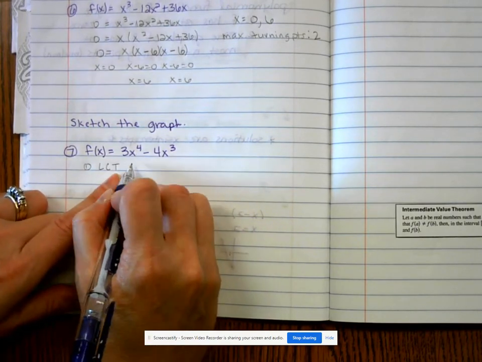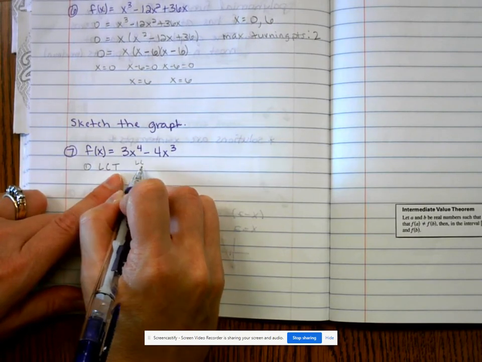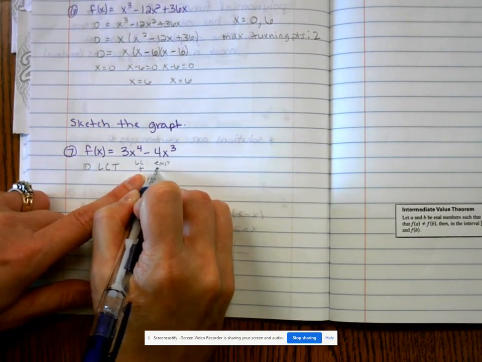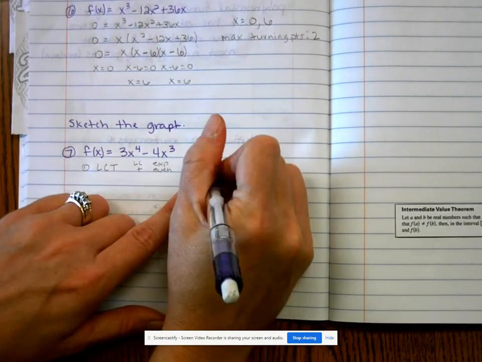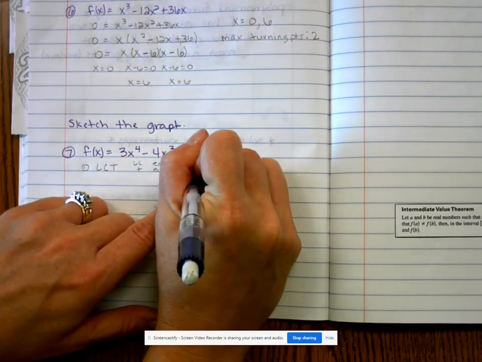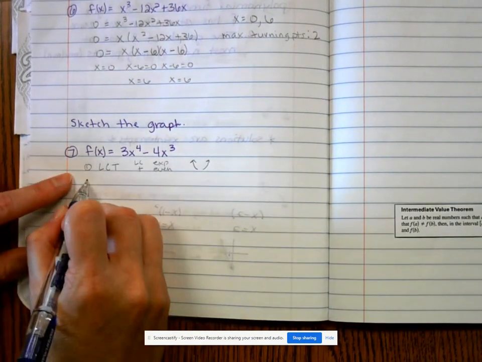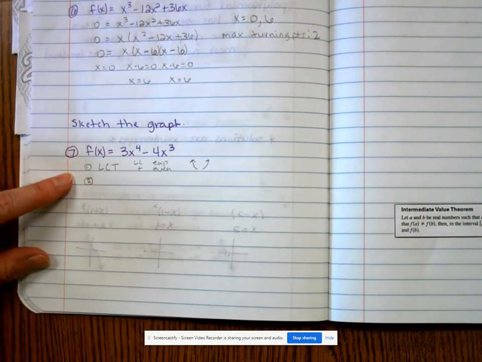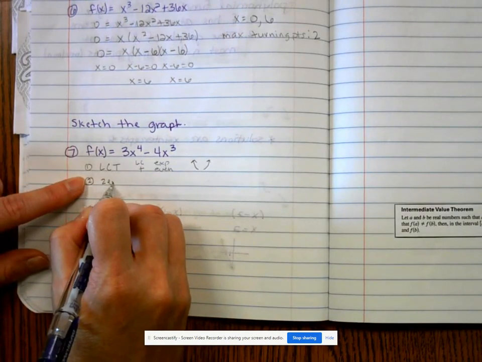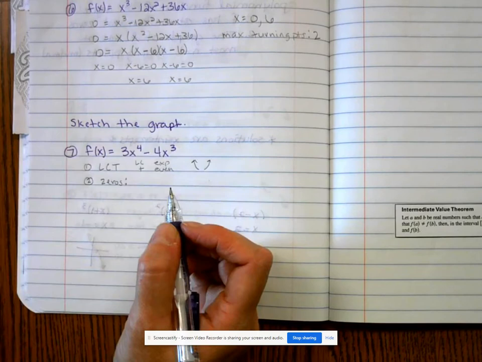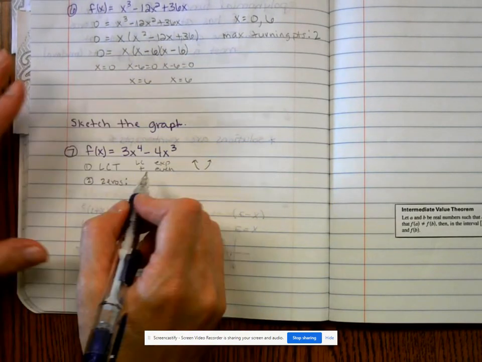So our leading coefficient is positive. Our exponent is even. So we know the right side goes up and the left side matches. So the ends of our graph should look something like that. The next thing that they're going to ask you to do is to find the zeros and multiplicity.